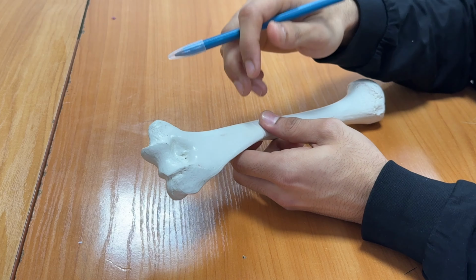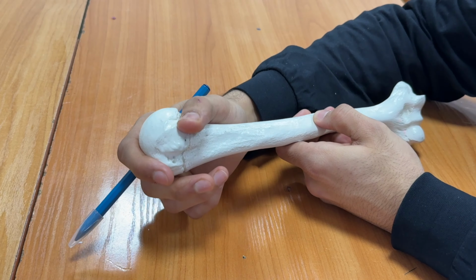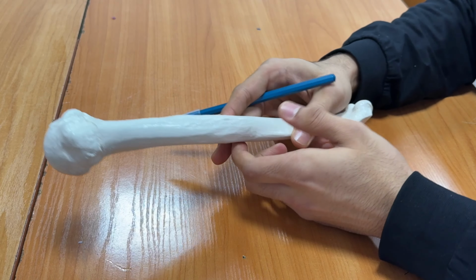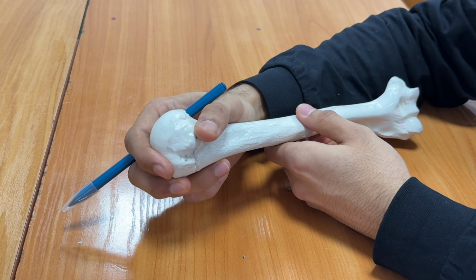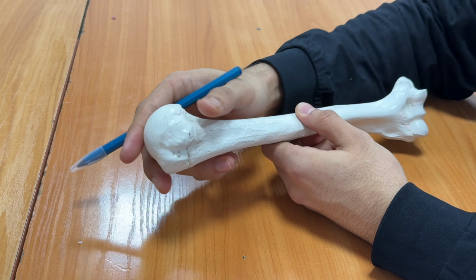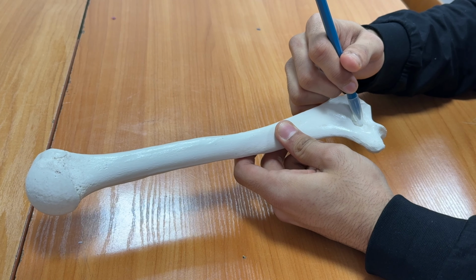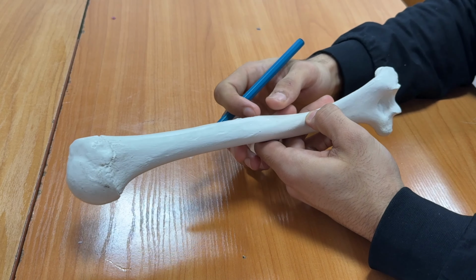And if I talk about how we get to know which side of the bone it is, it is with the help of the head and the olecranon fossa. The head of the humerus is hemispherical in structure. It is located upwards, medially, and slightly backwards. On the lower end of the humerus, we have the olecranon fossa, a big fossa, which tells us which side of the bone it is.